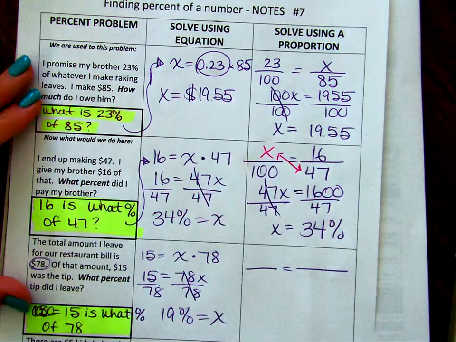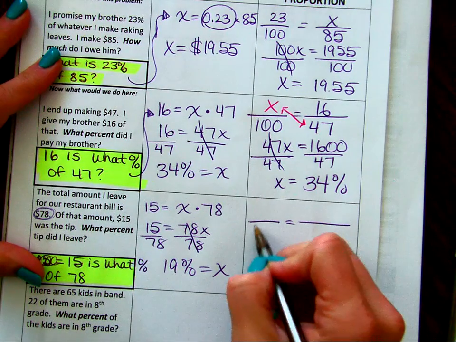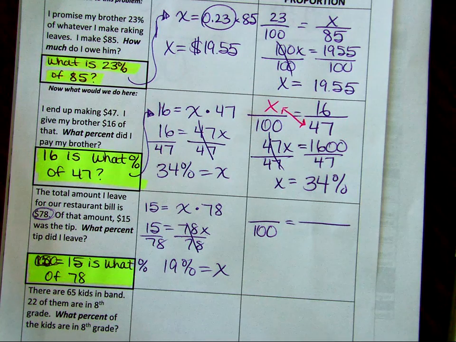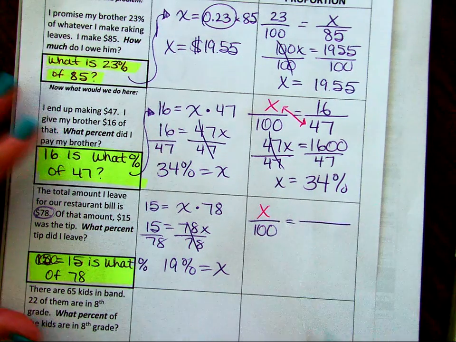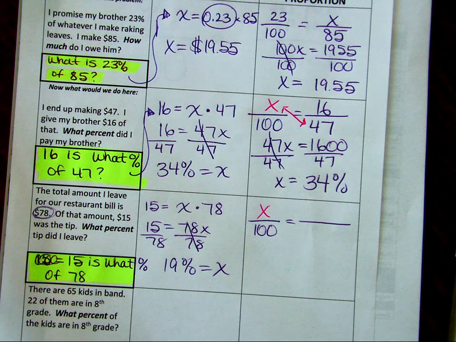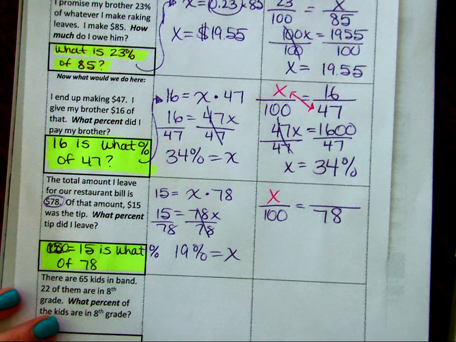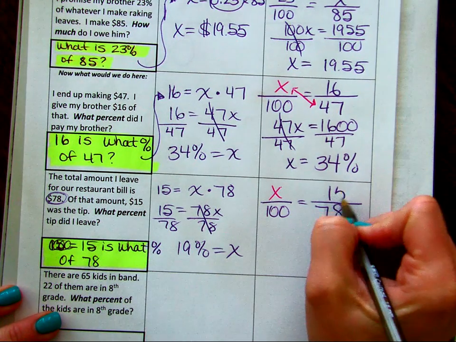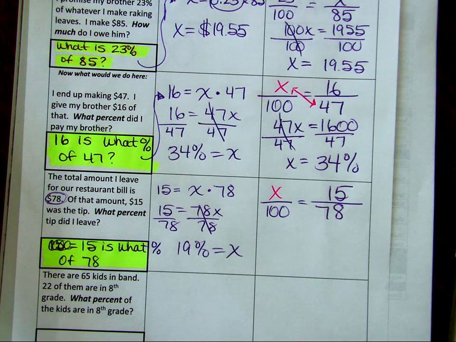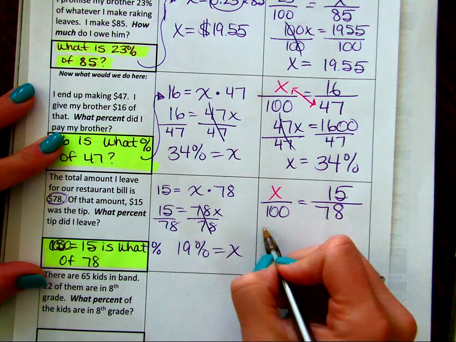Let's do another one. Ready? So this is always 100. $78 is what I left. Could we put the numbers after the decimal? If you want to, yeah. You could put 0.04. I'm just going to have you do full, whole numbers. I don't know what percent I left, but I do know that out of the $78, 15 of it was the tip. Okay? So now look, I have 78 times x, which is 78x.